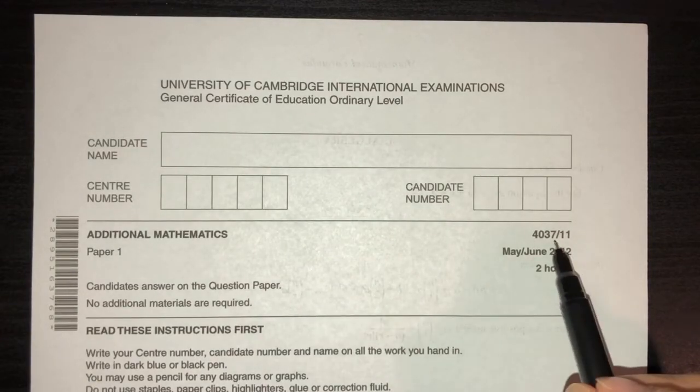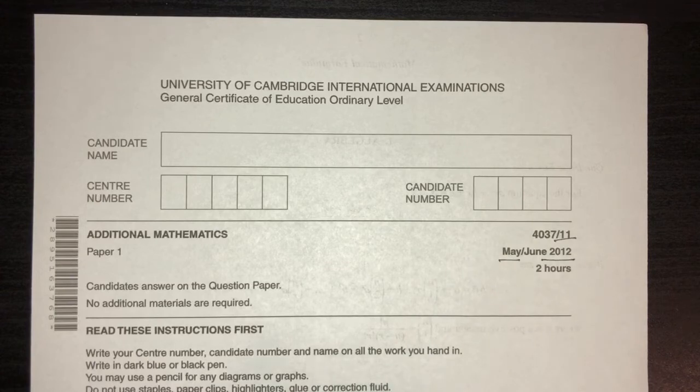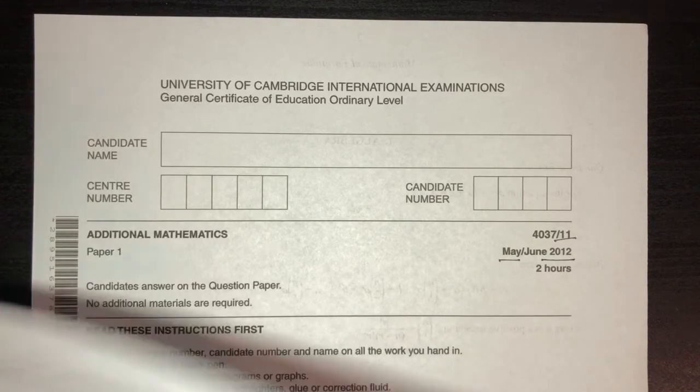This one is paper 1-1 of May-June 2012. So let's move on to question number 1.